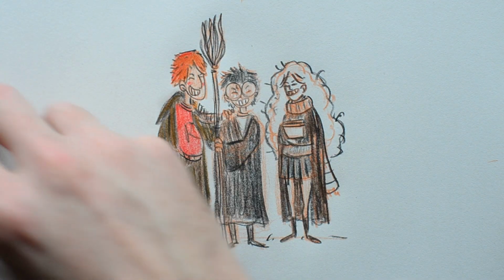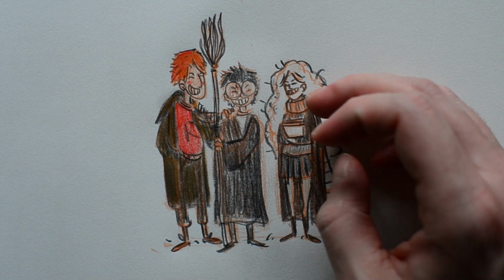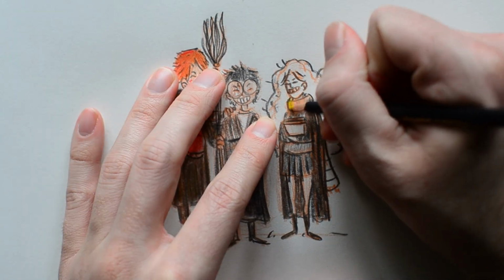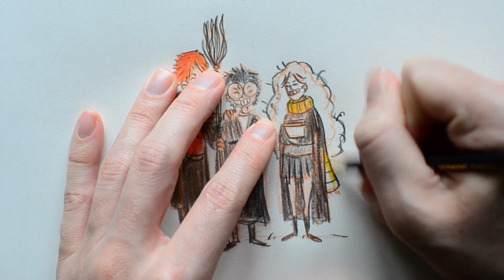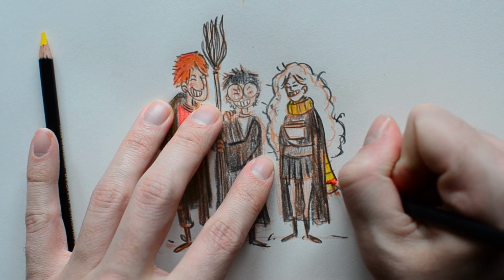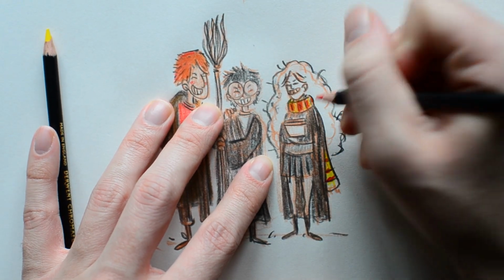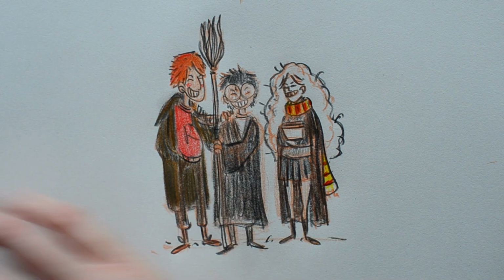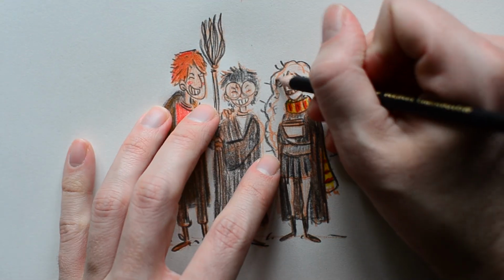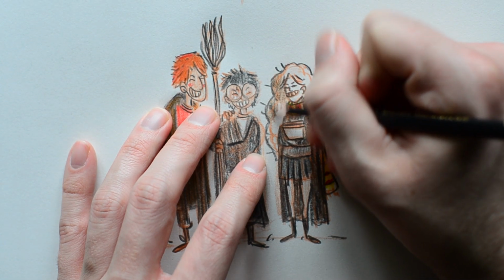Okay. And Harry, we can make him. Let's do the yellow scarf, because this is Gryffindor. Gryffindor is red and yellow, like this, if I'm not mistaken. Something like this. And for the hair, let's do with the brown as well, with the bourbon color. We can paint Hermione's hair.